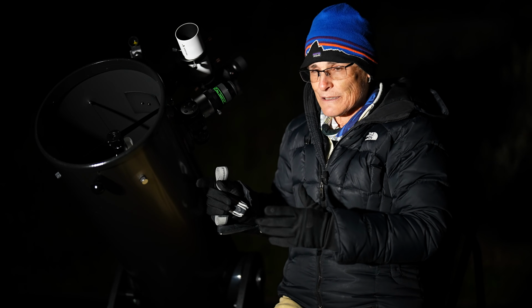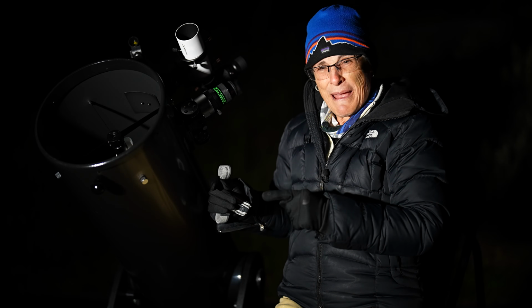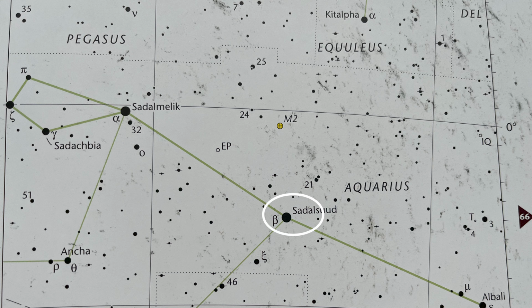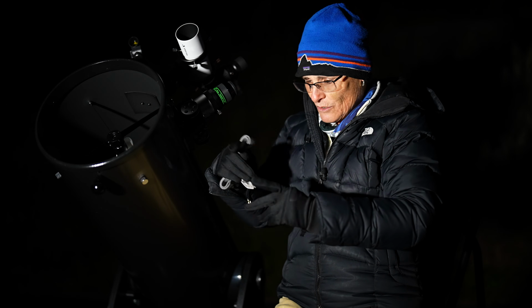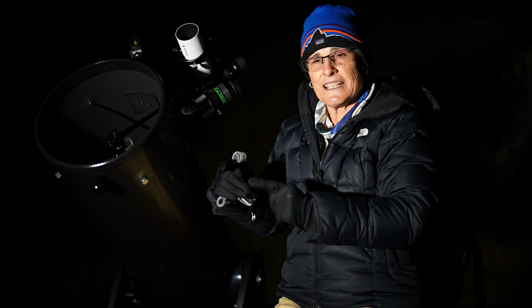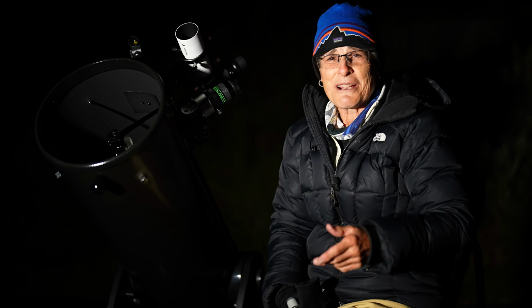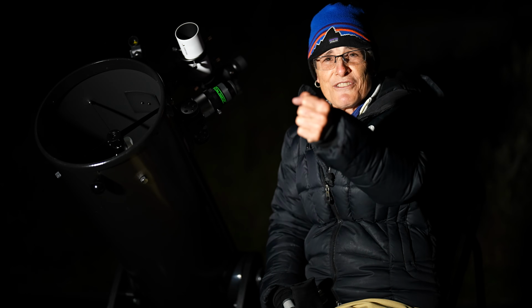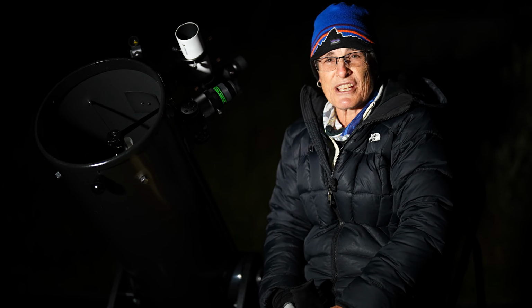Aquarius. To find M2, I think the easiest thing to do is to find the beta star of Aquarius and go about 2/3 of the way from Enif down to Beta Aquarii and a little bit over to the right, you should see another globular cluster, M2. Spectacular. Another way to find it is from M15. Go about a fist's length or 13 degrees down to M2 in Aquarius.